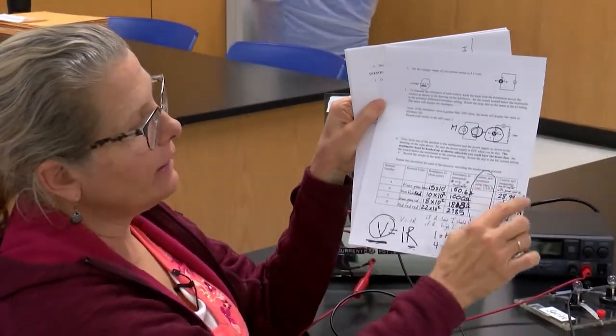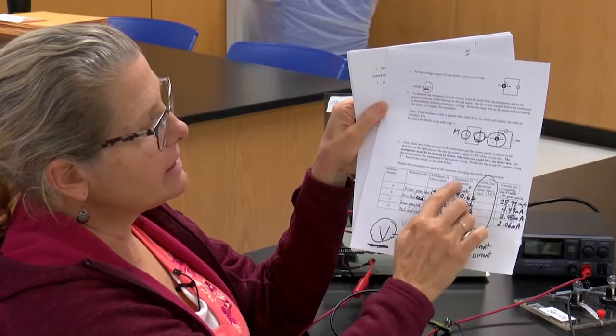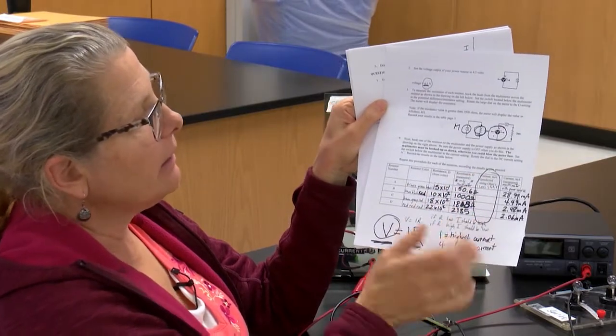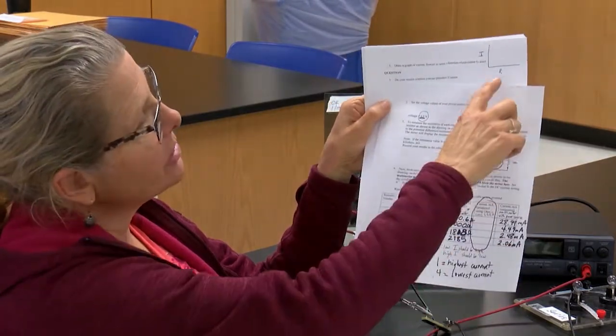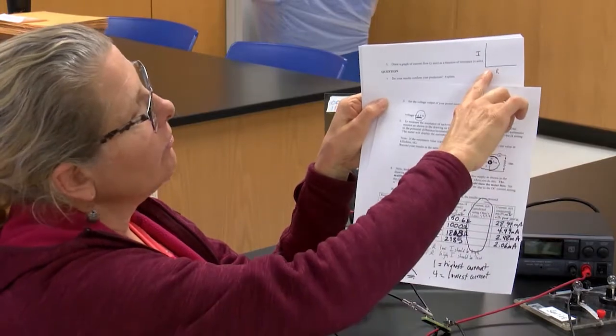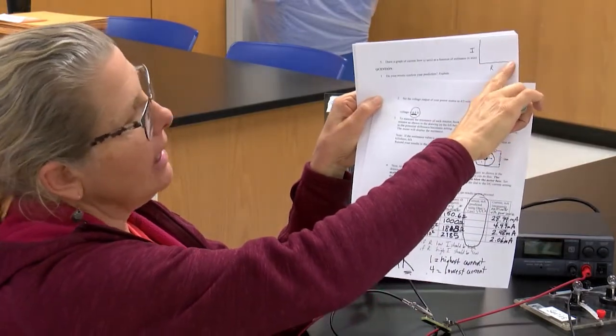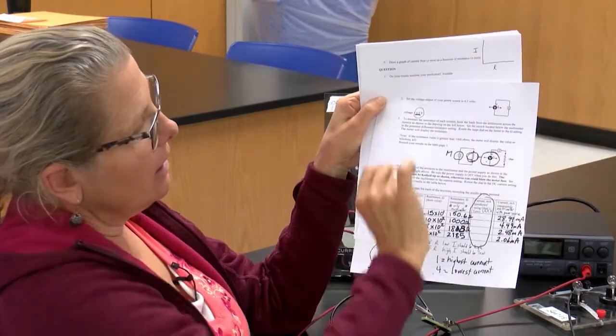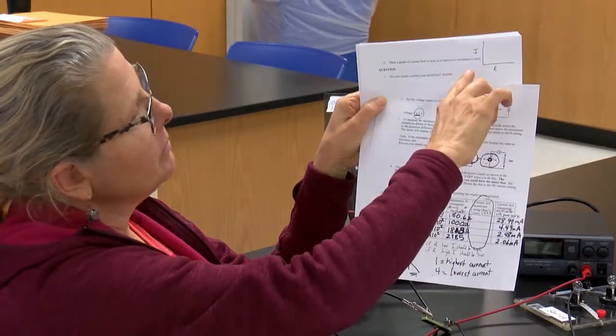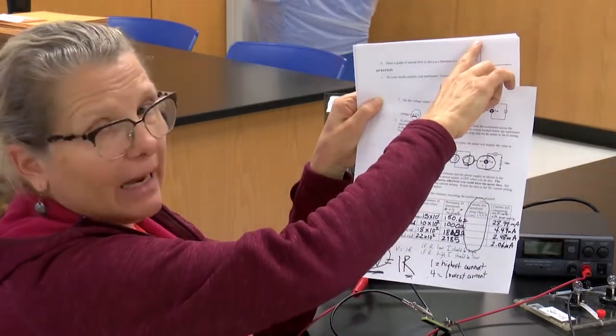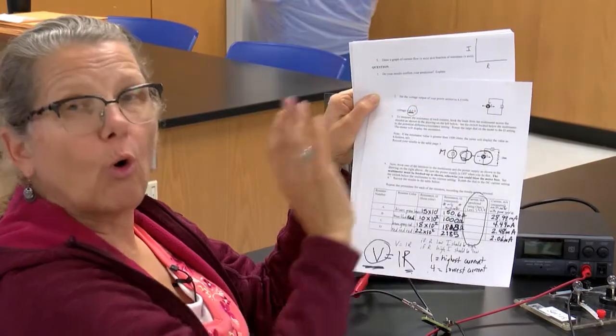Remember, here's the current, here's the resistance. If you want to use actual numbers, the resistance is going to go from 0 to 2200, and current is going to go from 0 to 29.